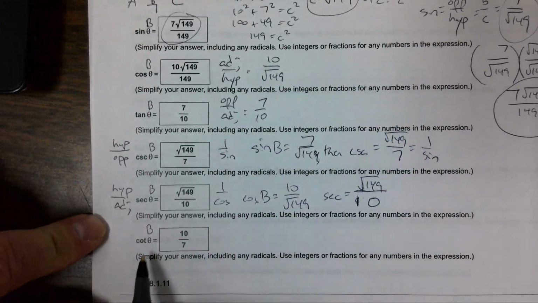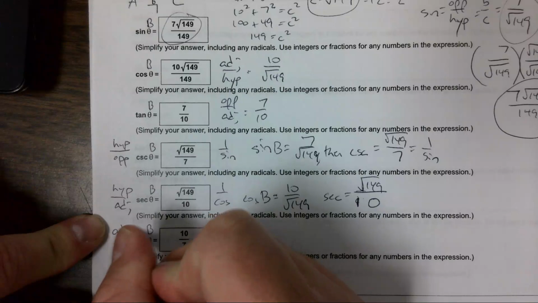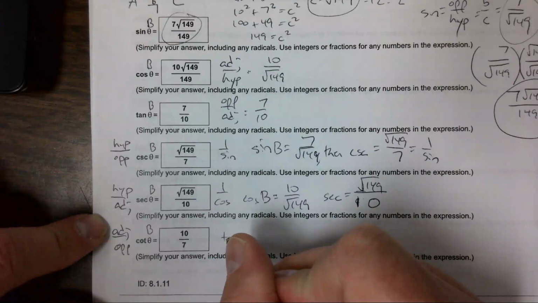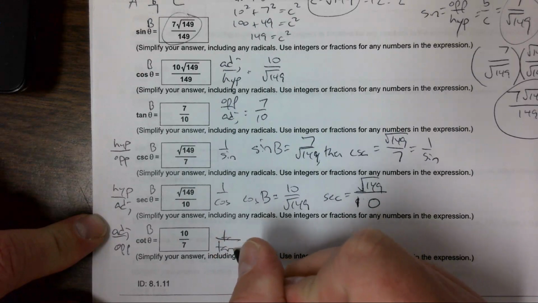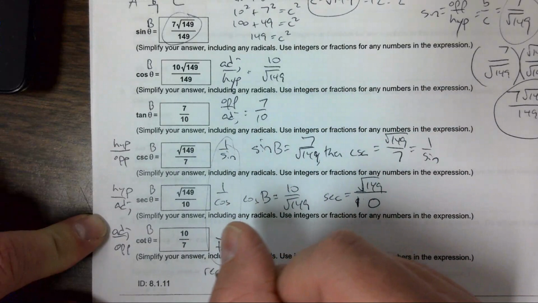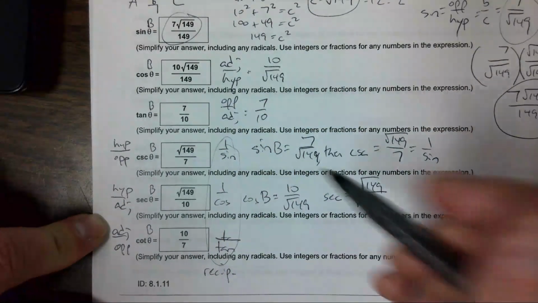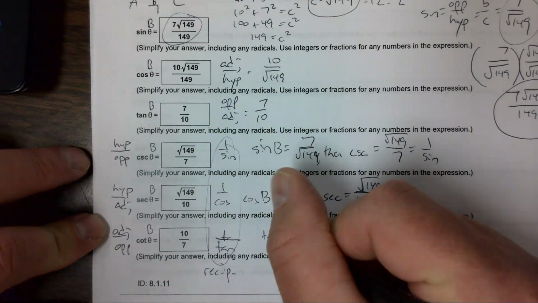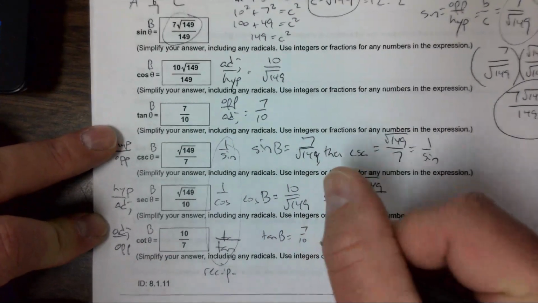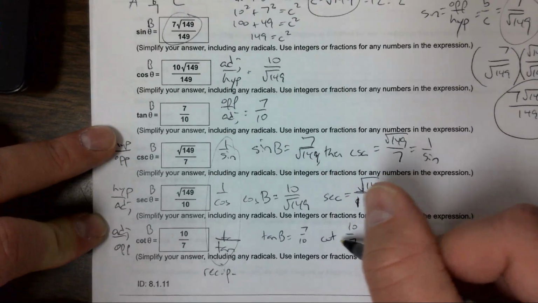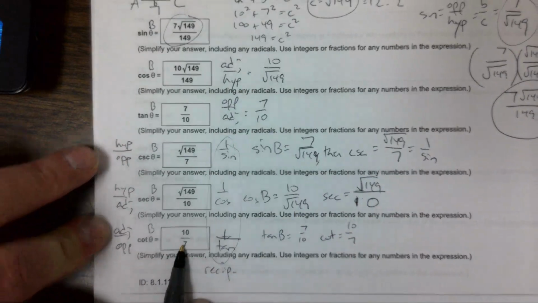And this one, adjacent over opposite. So basically cotangent is 1 over tan. These are the reciprocal identities. Remember? This shouldn't be new to you. And then if tan of B was 7/10, then cotan would be 10 over 7. So there you go.